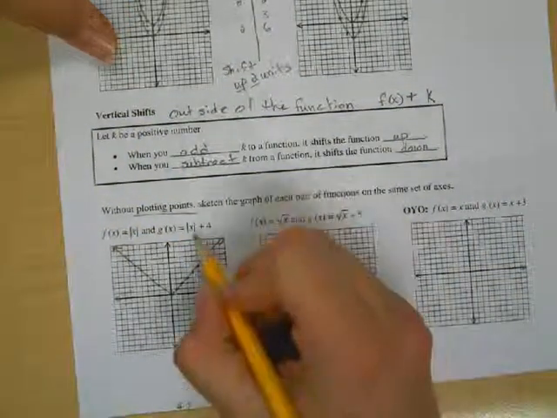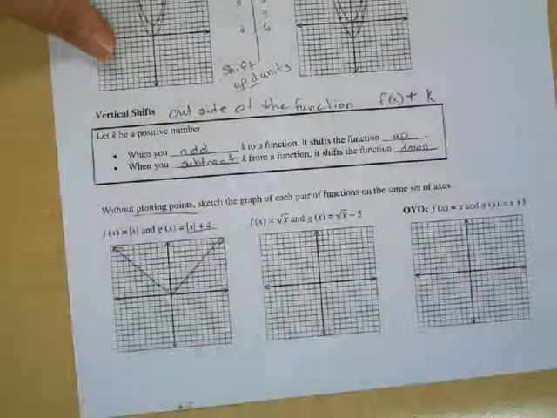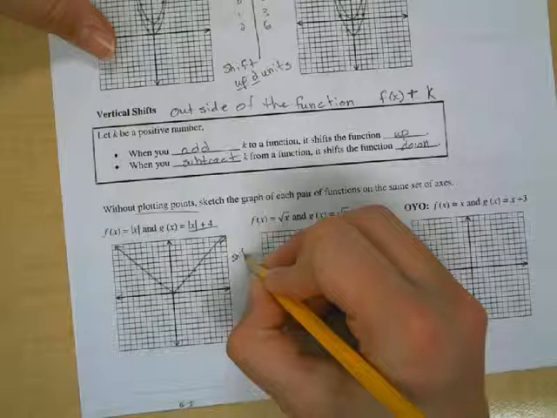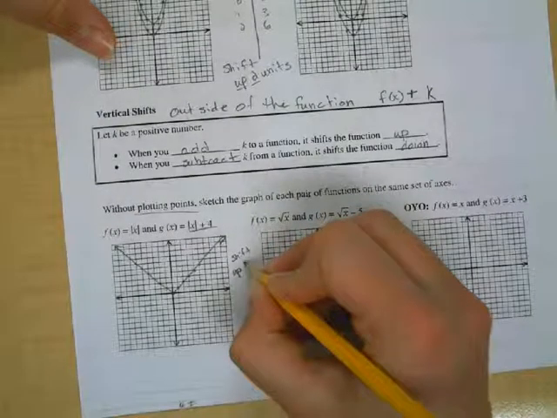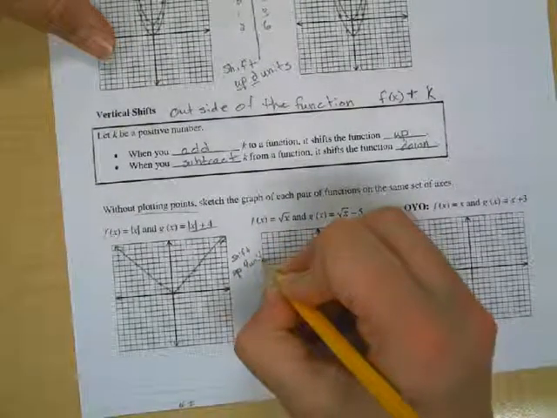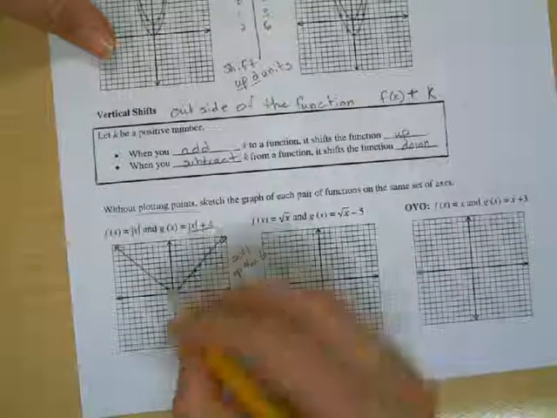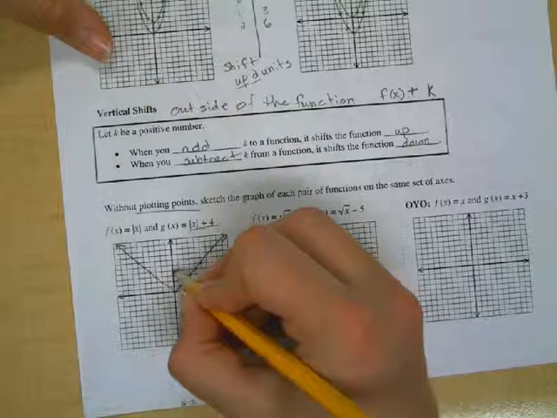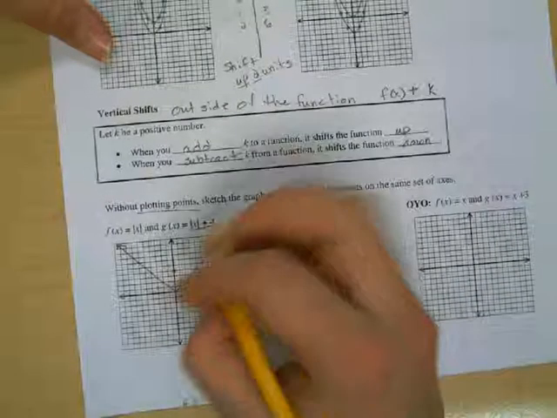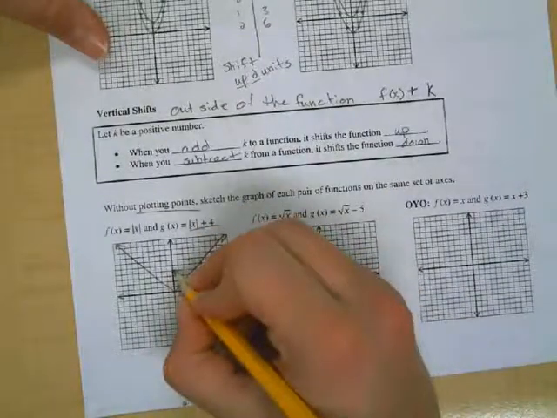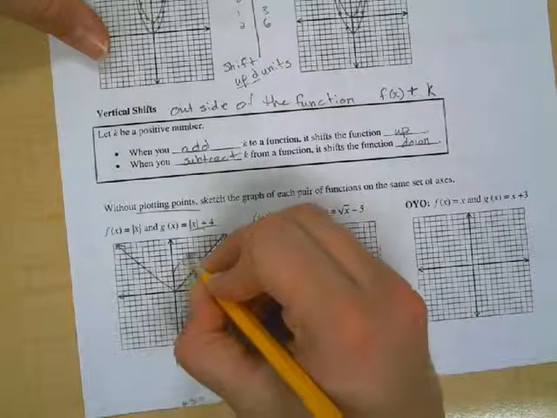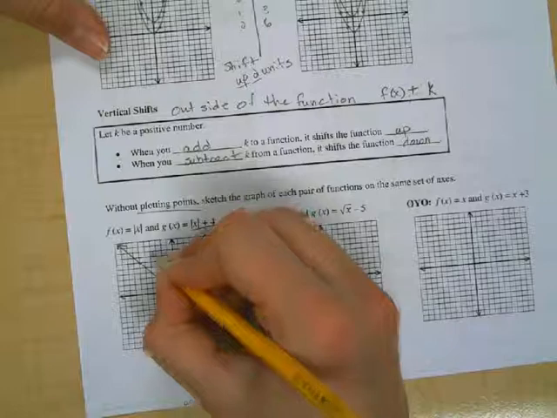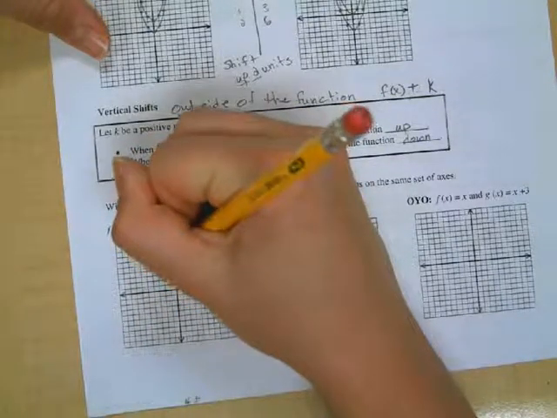Okay, so then this right here, let's describe it first. It's going to be a shift up 4 units. We know it's up because it's plus 4, so we're going to go up 4 units. So take this origin, go up 4 units: 1, 2, 3, 4. It's actually going to be called the vertex here. And then it still has a slope of 1, so up 1 over 1, up 1 over 1, up 1 over 1. Same thing on the other side, up 1 over 1, slope of 1.